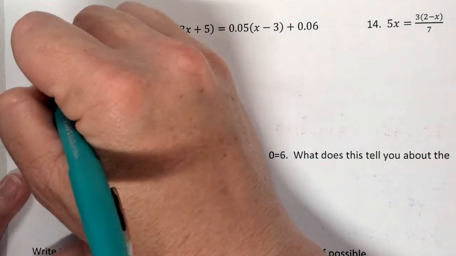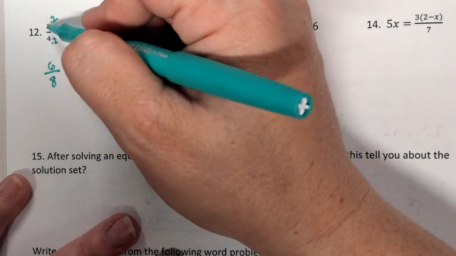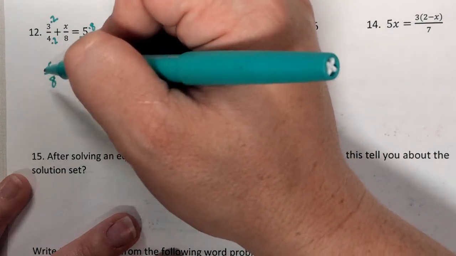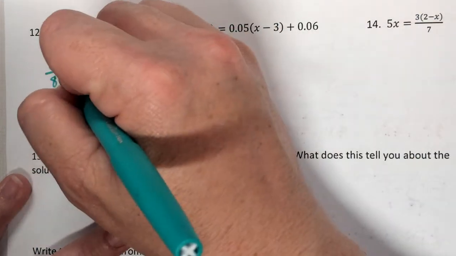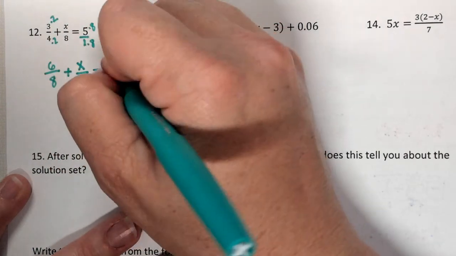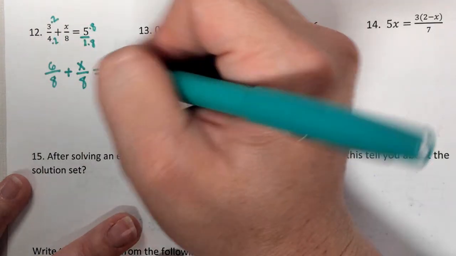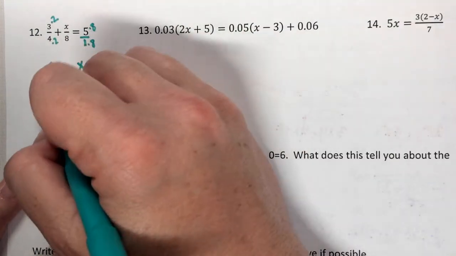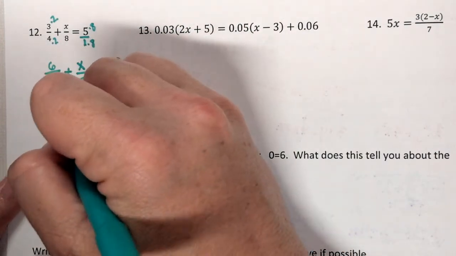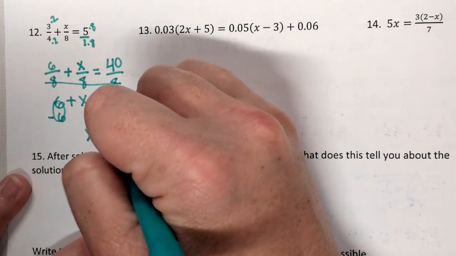So 3 times 2 is 6 over 4 times 2 is 8. Now, the reason we can do this is because 3 over 4 and 6 over 8 are the same fraction. This one's just not simplified. So we're unsimplifying, so that way they have a common denominator. 5 times 8 is 40, over 1 times 8 is 8. Now they all match, so if I were to multiply this whole thing by 8, we could cancel them, and we get 6 plus x equals 40. So minus 6, and I get x equals 34.